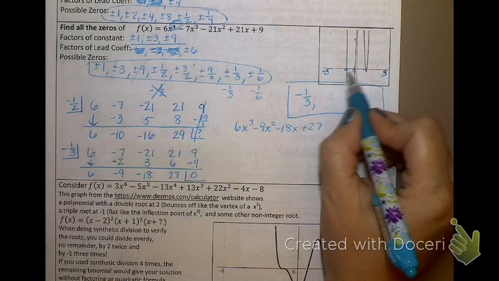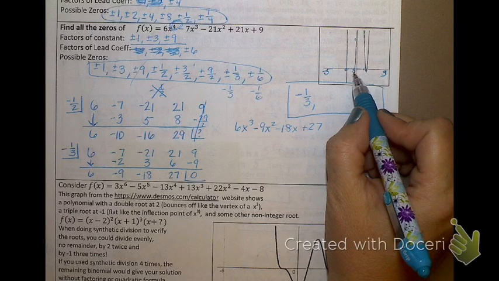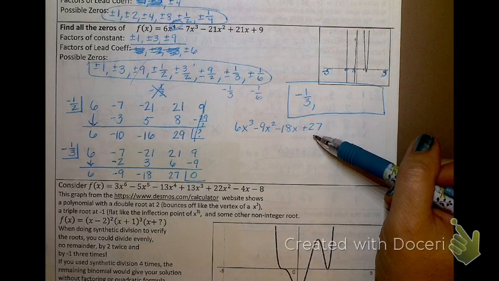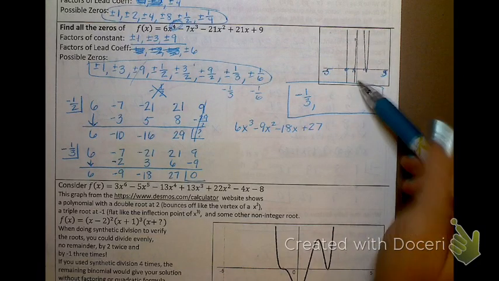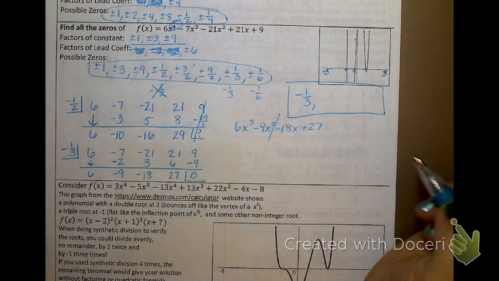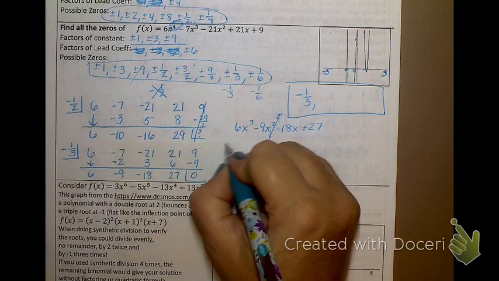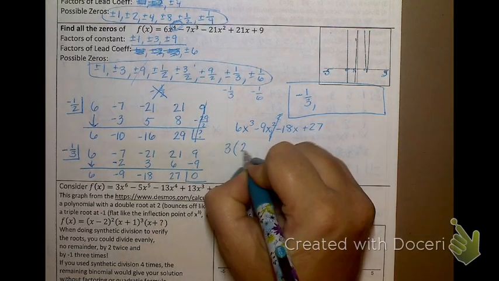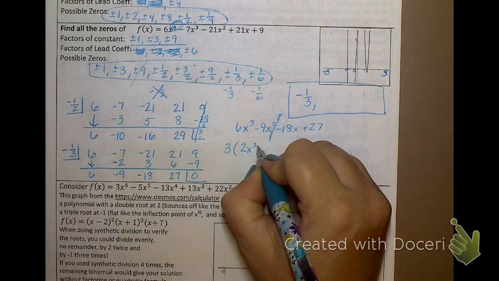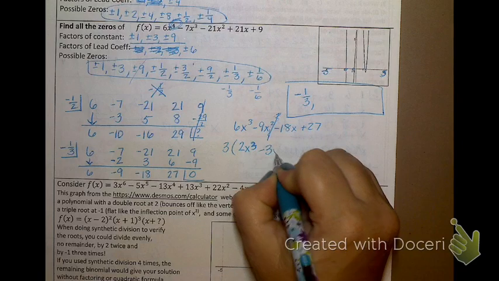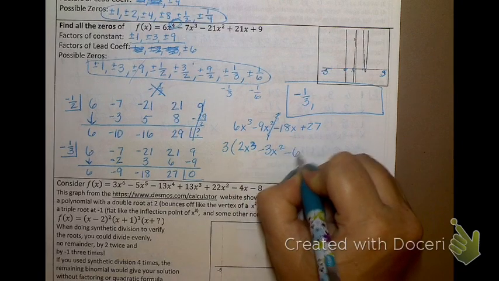I could try and guess one of the other intercepts, or since I'm down to 4 terms, I could try grouping, right? Since a lot of these are fractions, I'm going to try grouping. 3 goes into all of them. That's absolutely right. So before I even do the grouping, if I take a 3 out, that leaves me with 2x cubed minus 3x squared minus 6x plus 9.